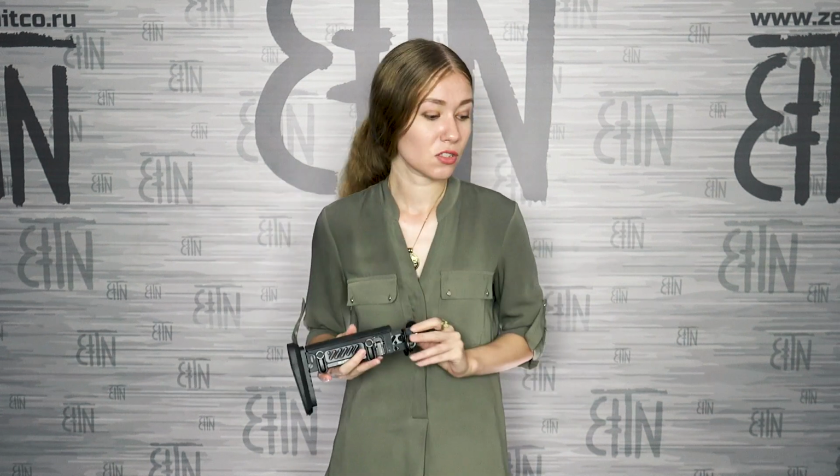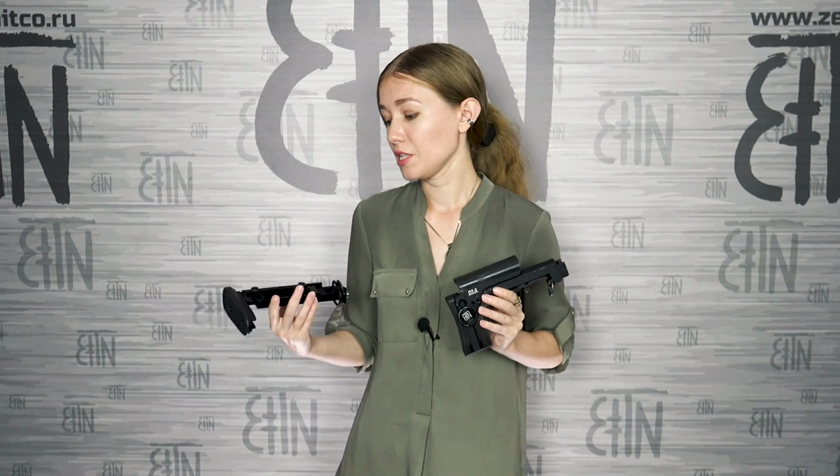My name is Anastasia. At the moment Zenitco has two basic modifications of stocks for rifles that are PT-1 stock and PT-3 stock. PT-1 stock is skeleton type stock, PT-3 is tubular type stock. I will make a separate video about PT-3 in future, but today we will concentrate on PT-1 stock.